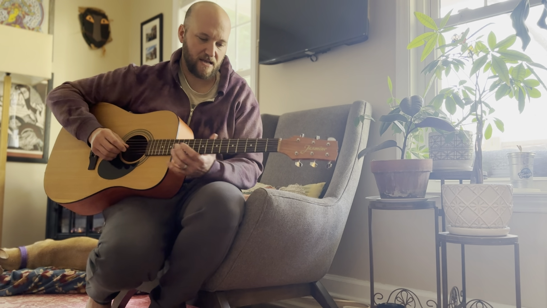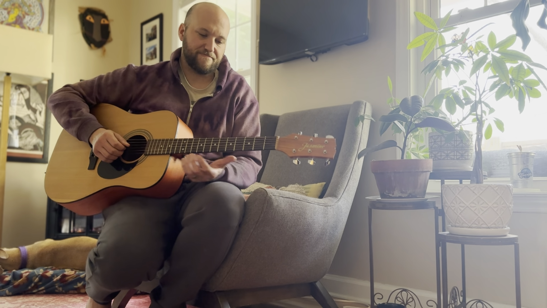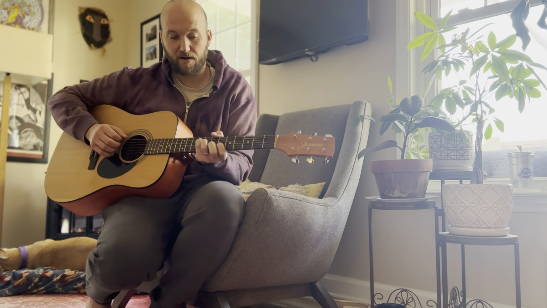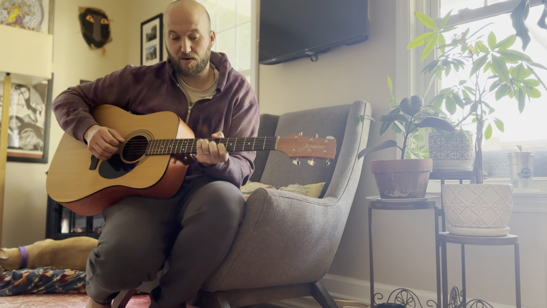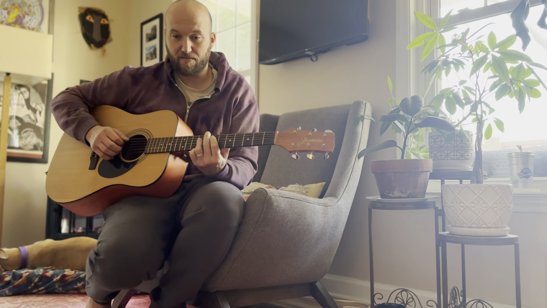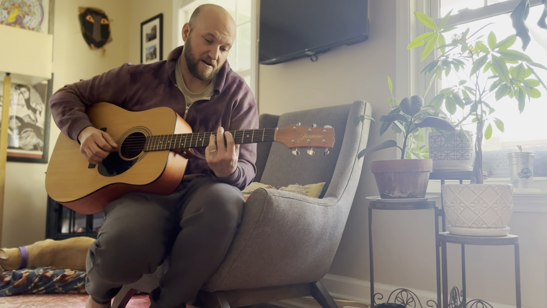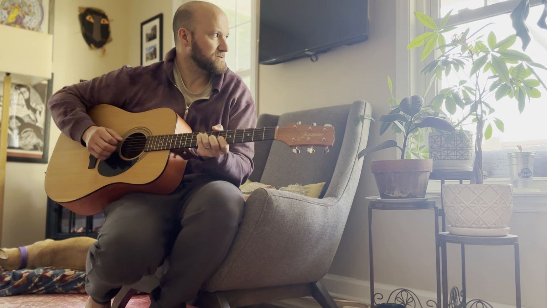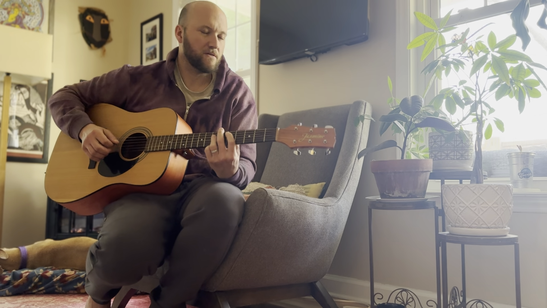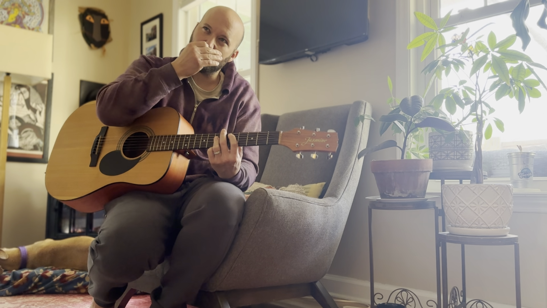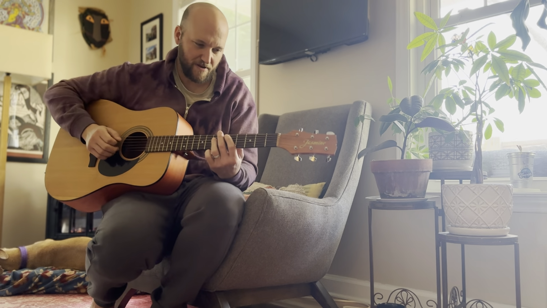So if somebody says, play an F sharp major chord, okay, F sharp is right here. And I also know that E major is going to be right here, and I know that D will be here. So it just gives you that language to figure out where things are so you can communicate with other people.